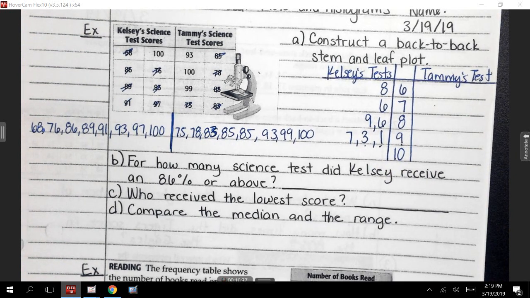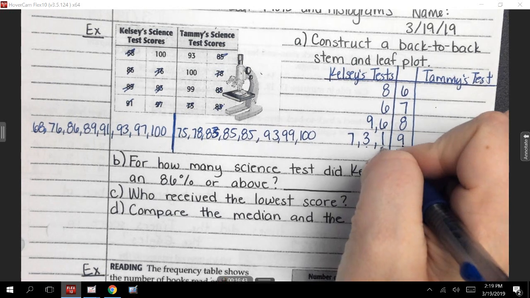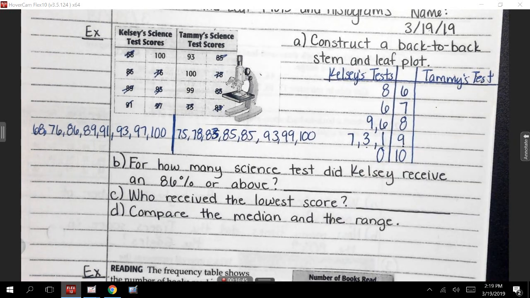All right, for Kelsey, what leaf do I need with my 10? Tyler? 0. Anything else? Because there's just a 100.